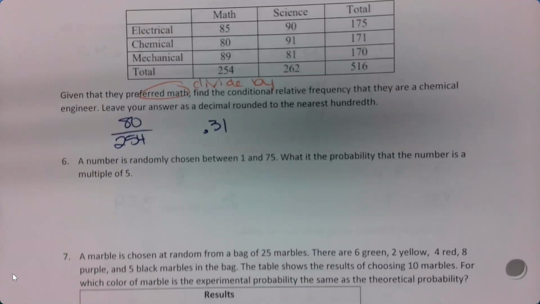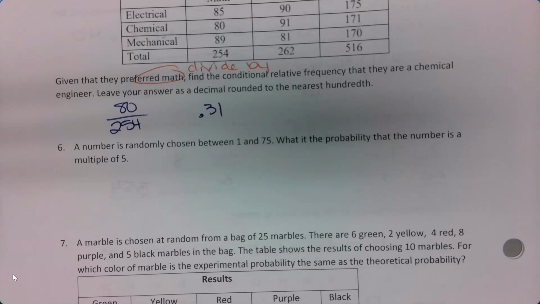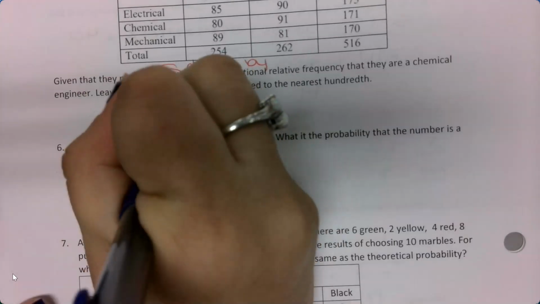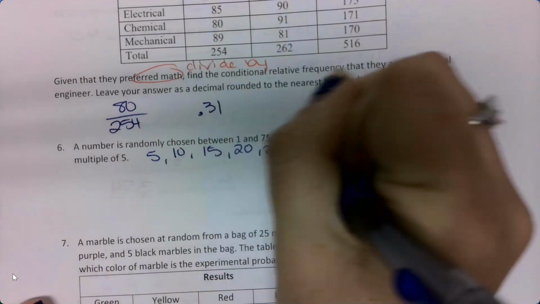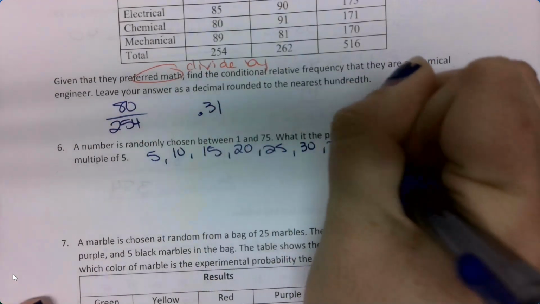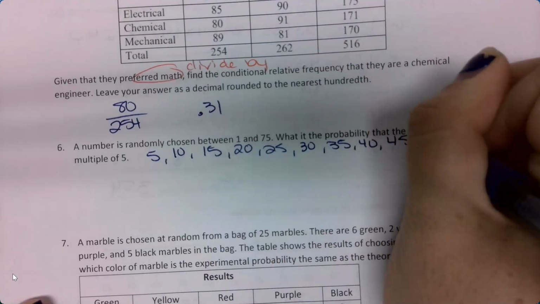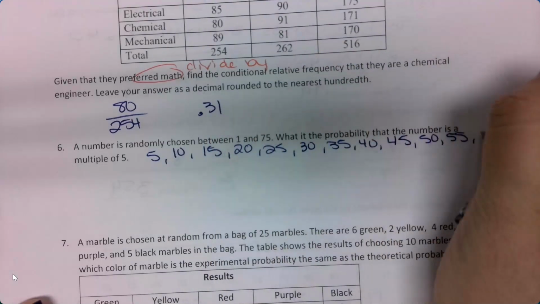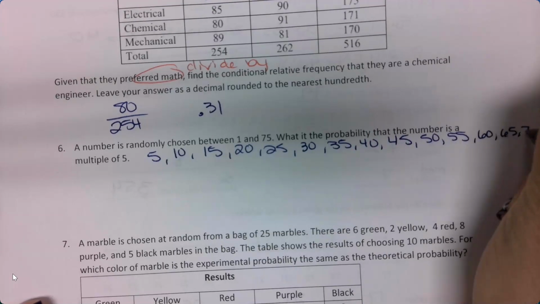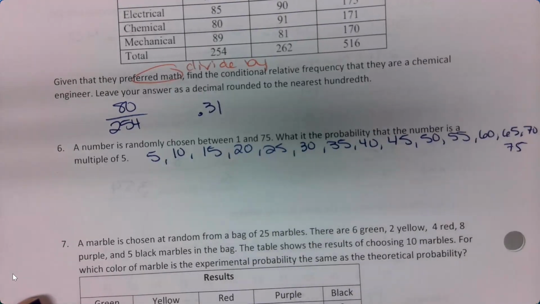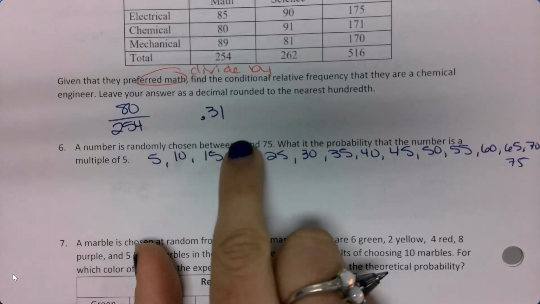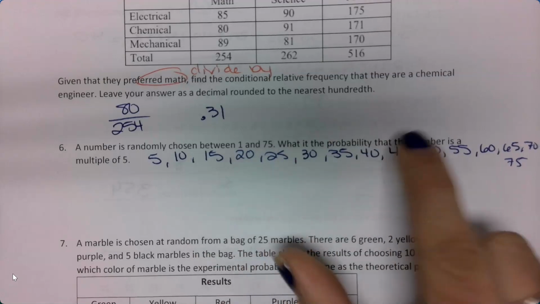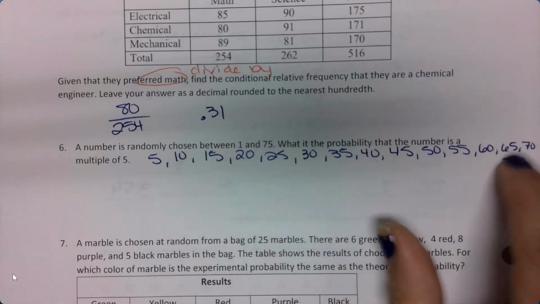My next question says a number is randomly chosen between 1 and 75. What is the probability the number is a multiple of 5? So I'm going to list out my multiples of 5. Didn't fit them all up here. Okay, so those are all my multiples until 75. So I want to count how many I have. I have 1, 2, 3, 4, 5, 6, 7, 8, 9, 10, 11, 12, 13, 14, 15.